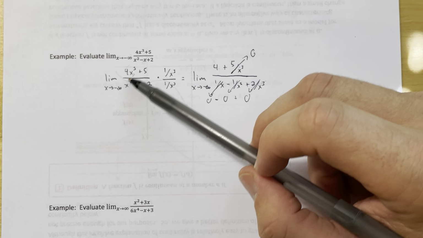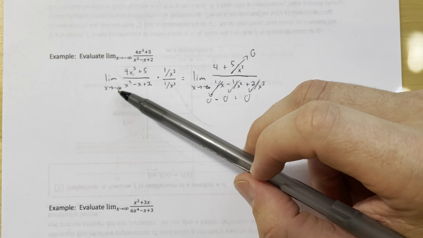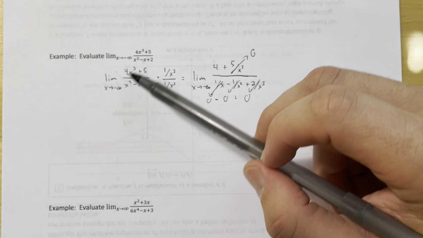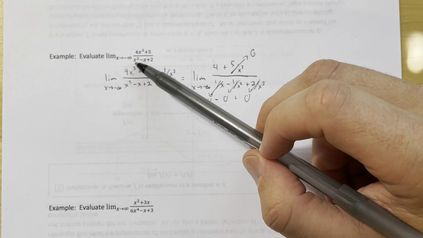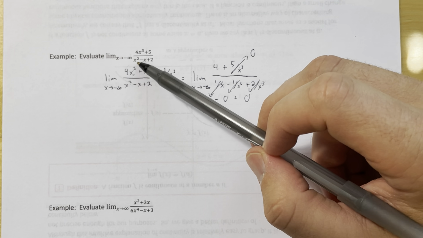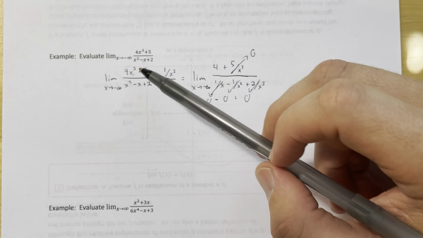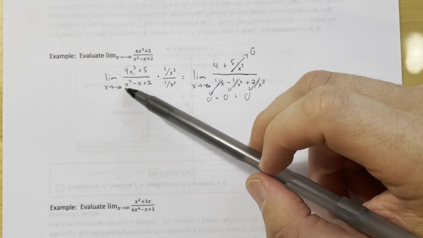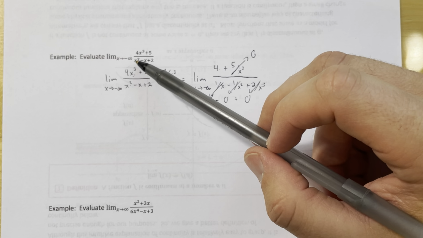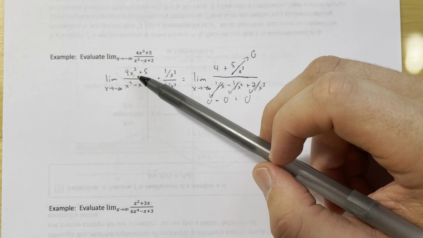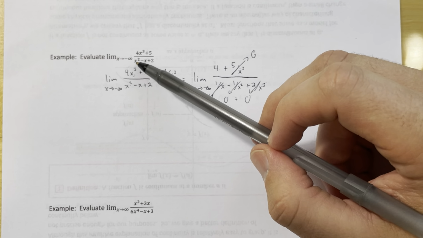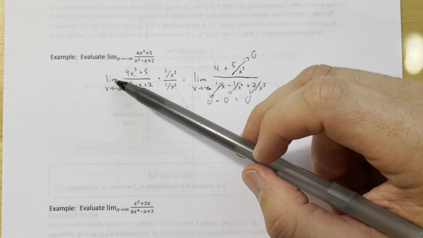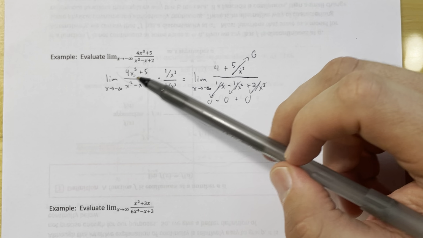As x approaches negative infinity, the x squared term is going to dominate the denominator and determine what happens to this function. Any negative number squared will be positive, so automatically I know that my denominator is going to be approaching positive infinity, or a positive number, as this limit takes x towards negative infinity.